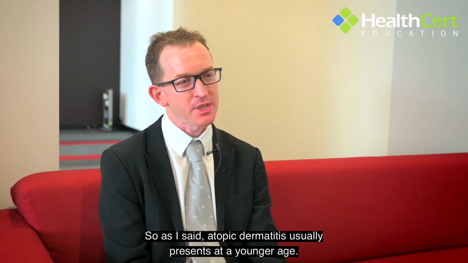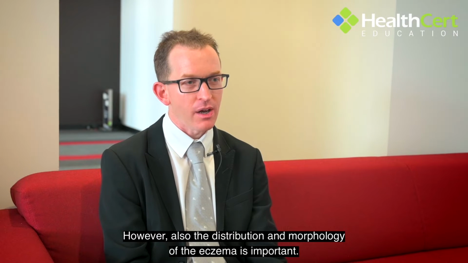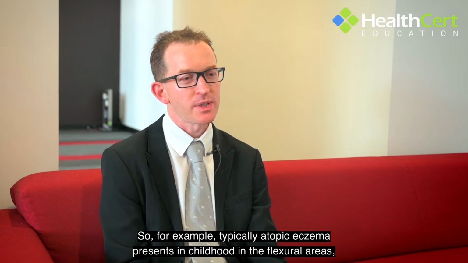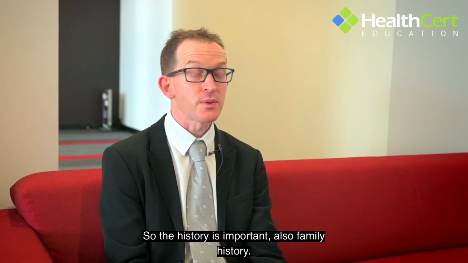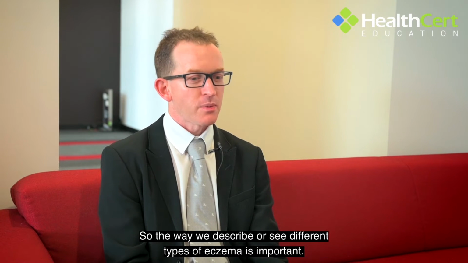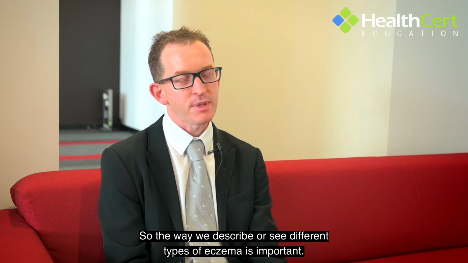So as I said, atopic dermatitis usually presents at a younger age. However, also the distribution and morphology of the eczema is important. So for example, typically atopic eczema presents in childhood in the flexural areas, potentially also on the face. So the history is important, also family history. There's often a family history of atopic conditions. The morphology of lesions is important.